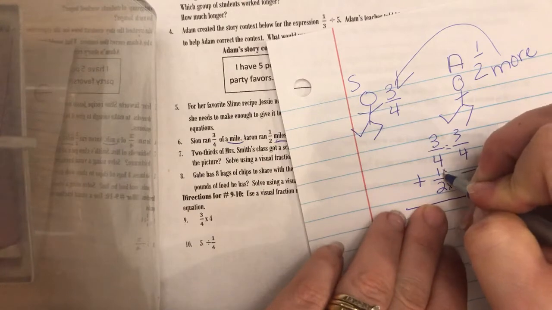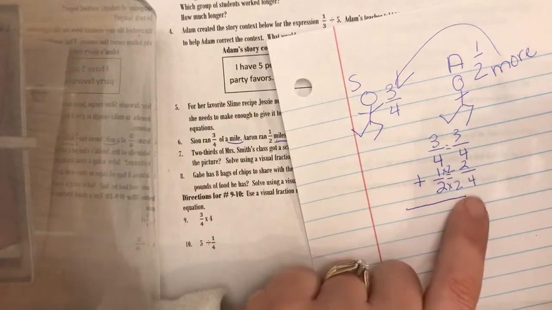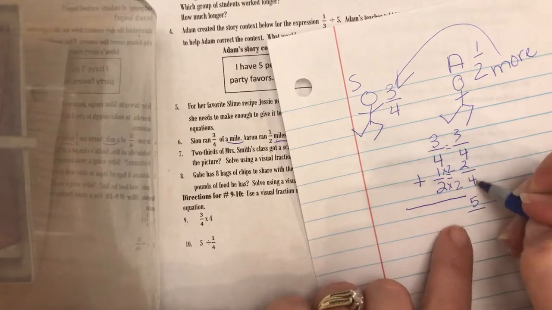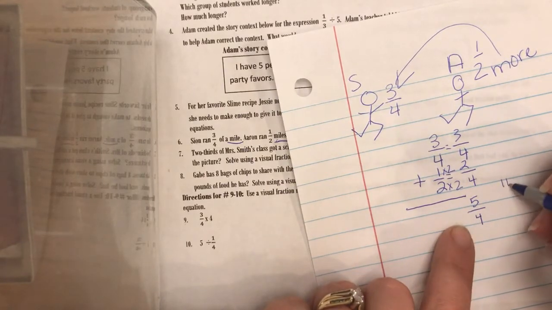Times 2 times 2. 1/2 equals 2/4. 2 plus 3 is 5. Keep my denominator. 1, 2, 3, 4, 5. Let's circle a group of 4.